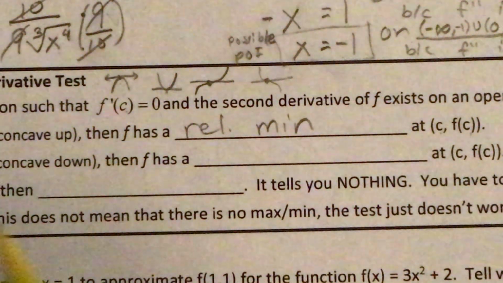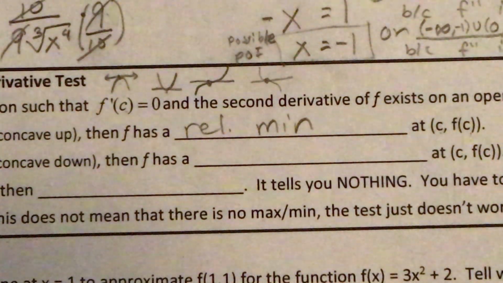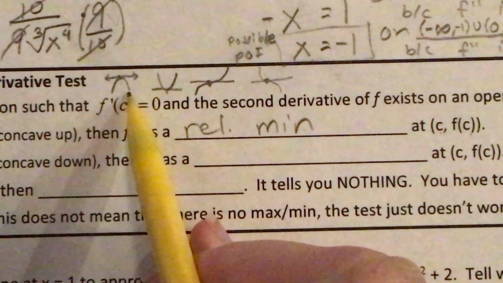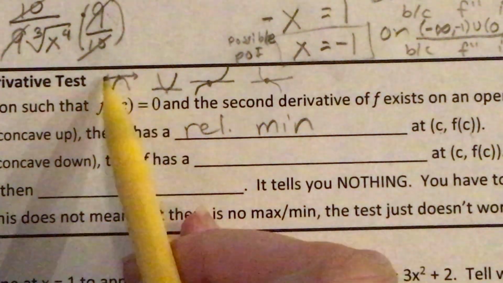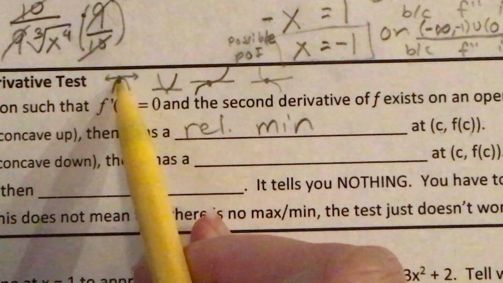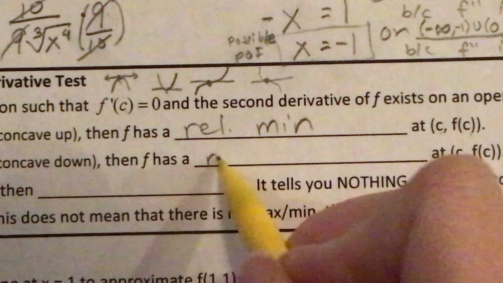Number 2, f double prime of c is less than 0, so concave down. That's going to be this first picture. Concave down, and the first derivative, meaning the slope of the tangent line, is 0. At that point, we have a maximum, a relative max.